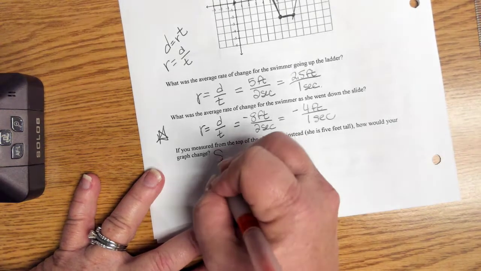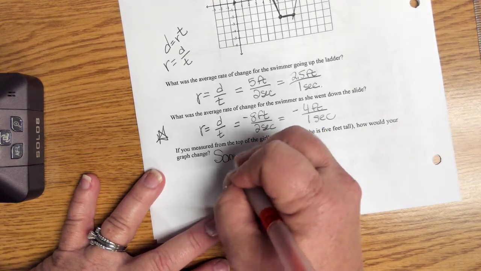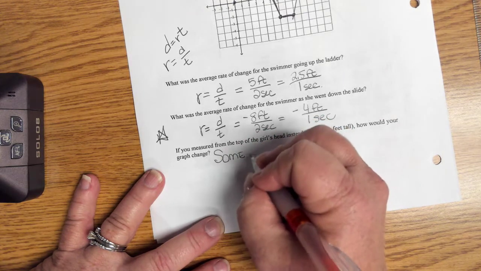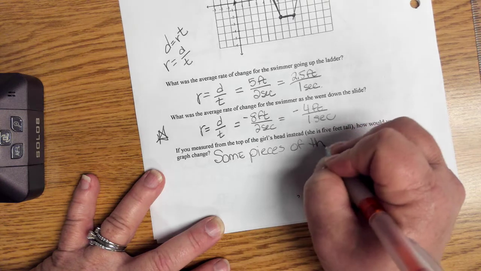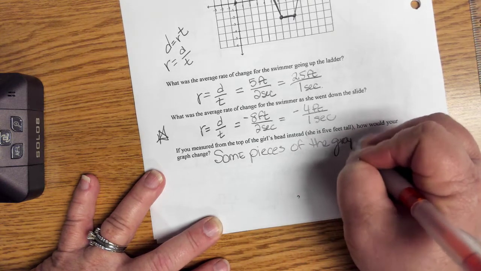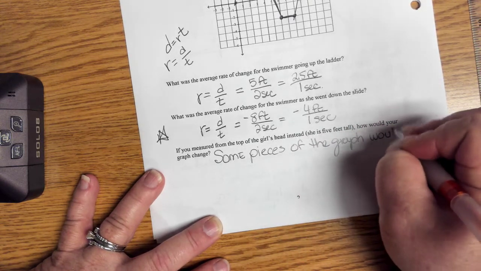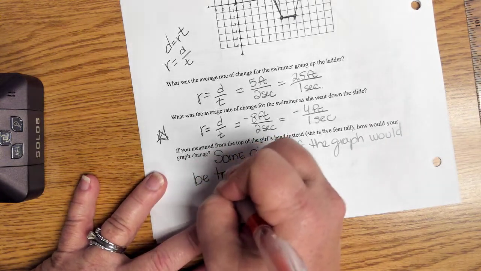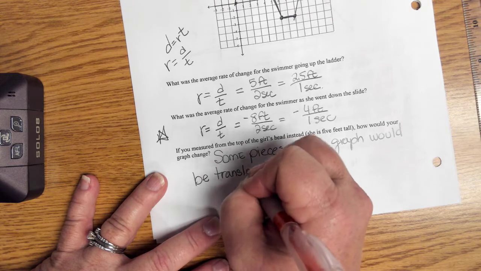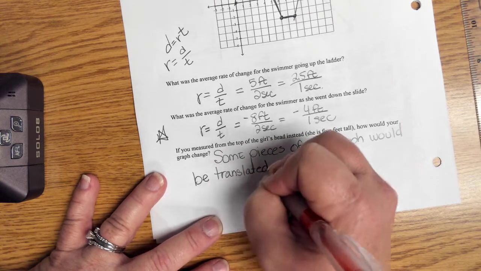So, some pieces of the graph, pretty much all pieces, would be translated. I'm trying to do this in mathematical language.